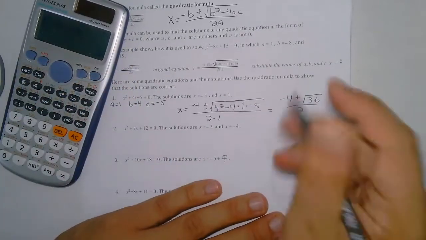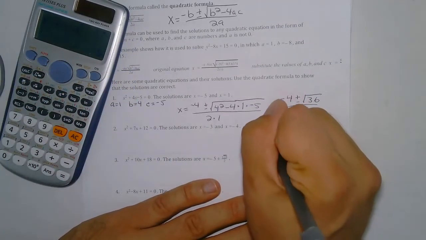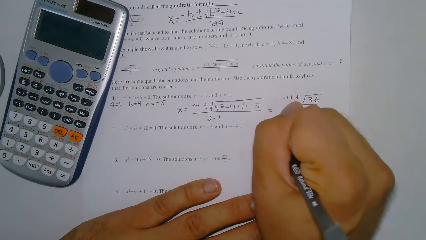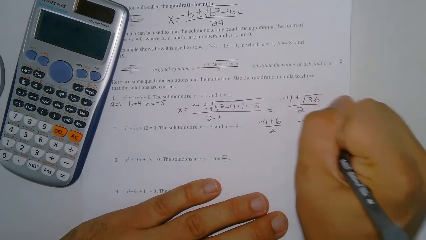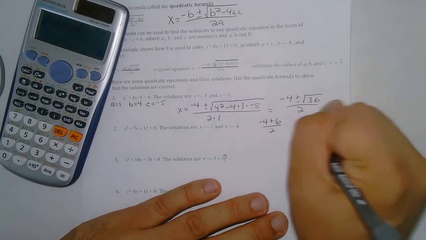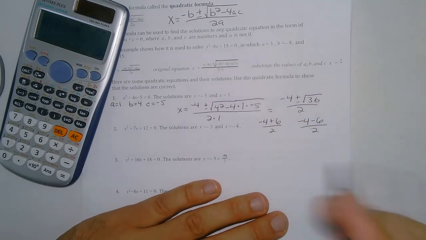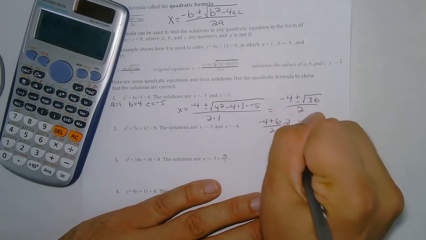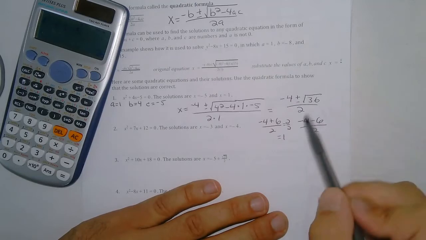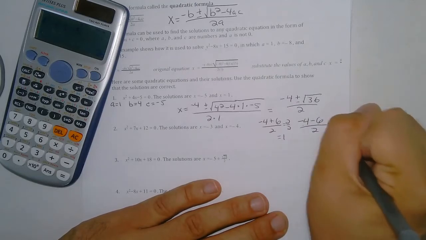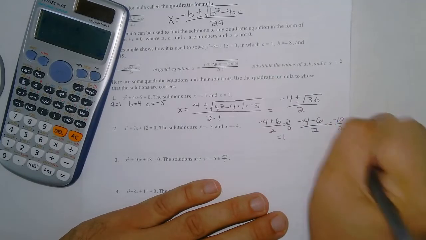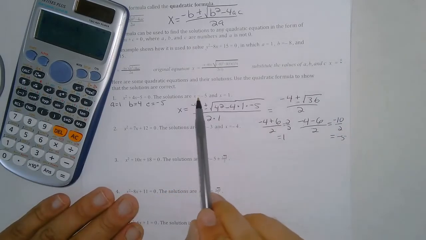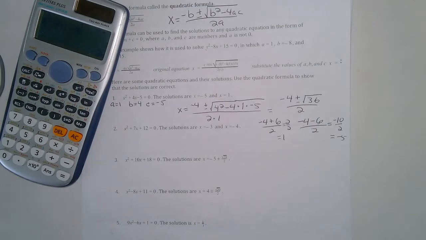So now we can split that up into two answers. We have -4 plus the square root of 36, which is 6, over 2. And -4 minus 6 over 2. So -4 plus 6 is 2 over 2, so this is 1. -4 minus 6 is -10 over 2, and that is -5. So we just verified our two solutions.